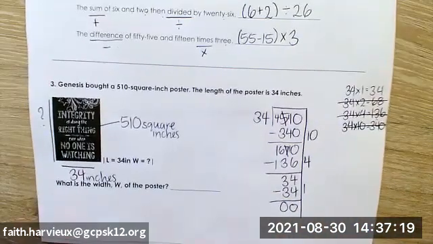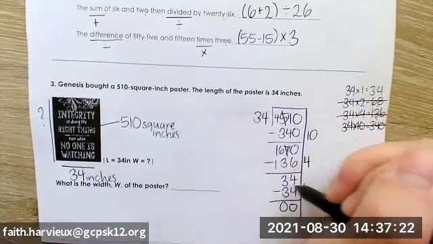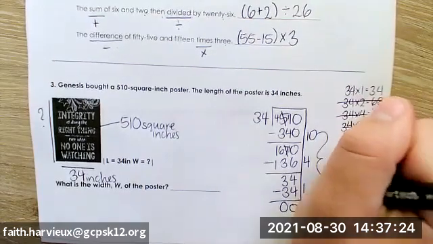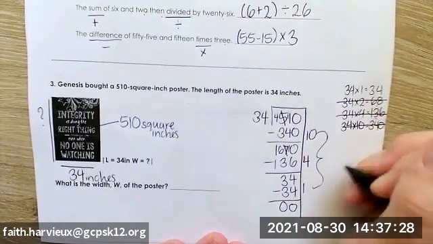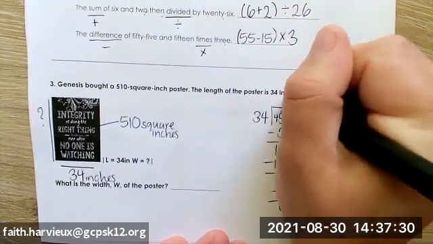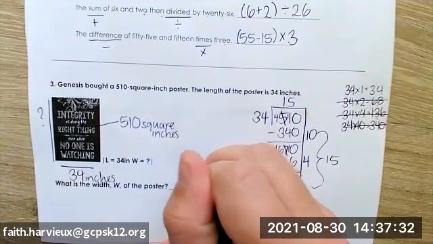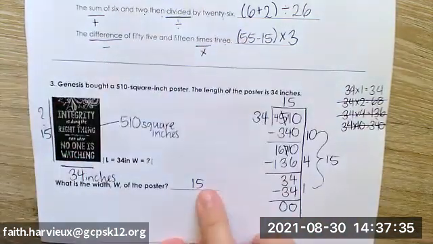So I have 0. 10 plus 4 plus 1 are our partial products, and they're what are going to give us our answer. 10 plus 4 is 14, plus 1 is 15. So we know our width is 15. I'm just going to put it everywhere where it belongs.